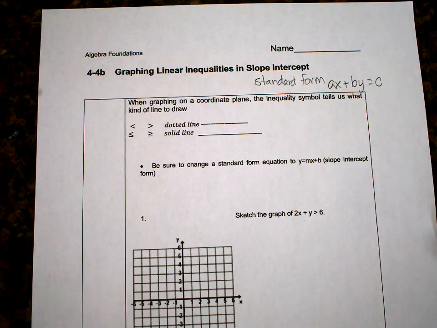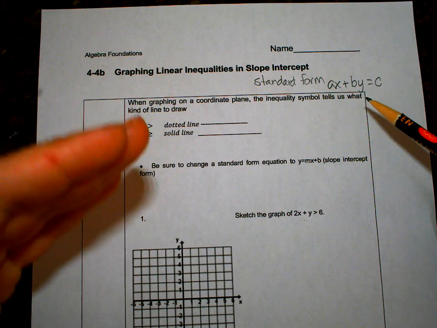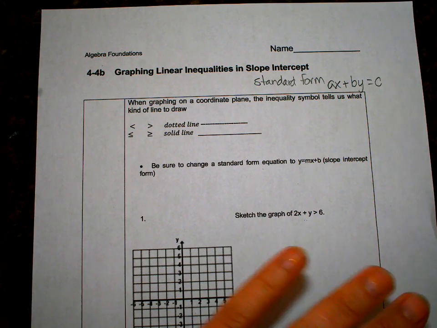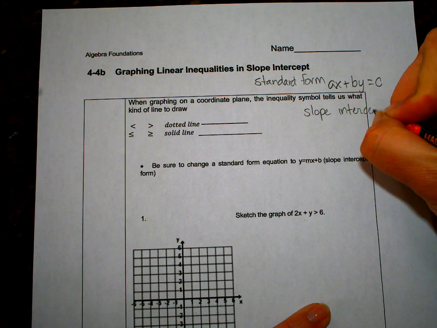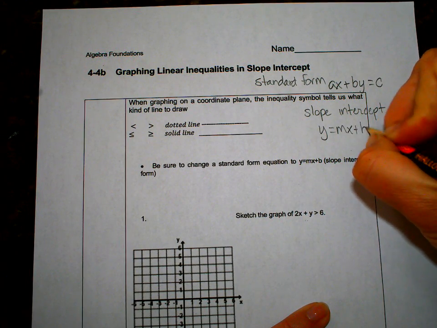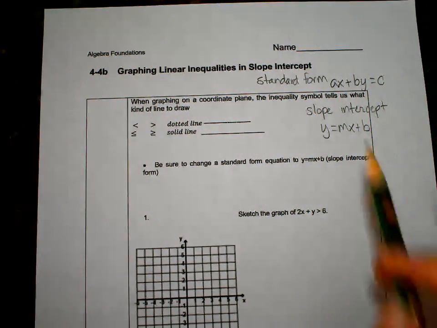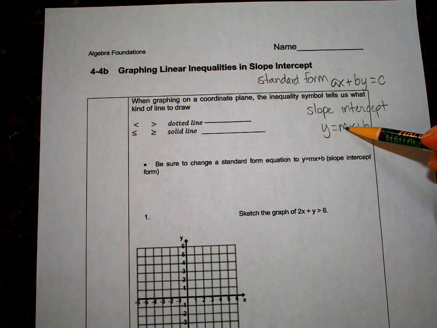So that means that my x and my y terms are on the left-hand side. Now, when I want to change from standard form into slope-intercept form, this slope-intercept form is how we graph. We begin with our y-intercept, and then we rise and run up our slope.